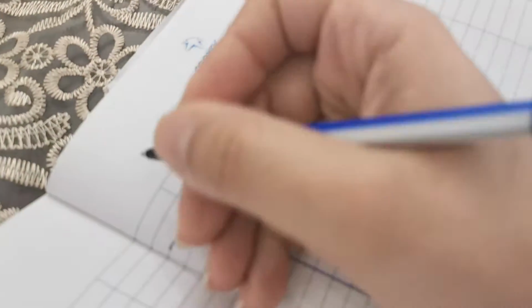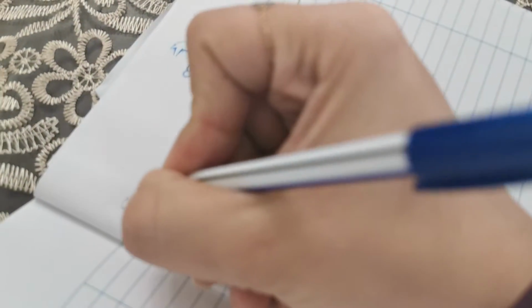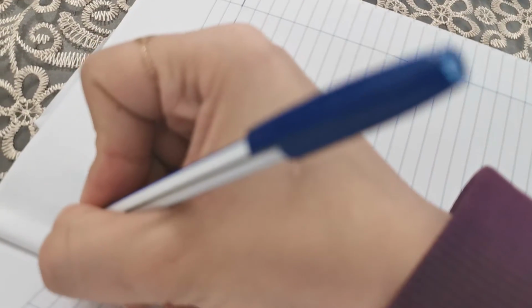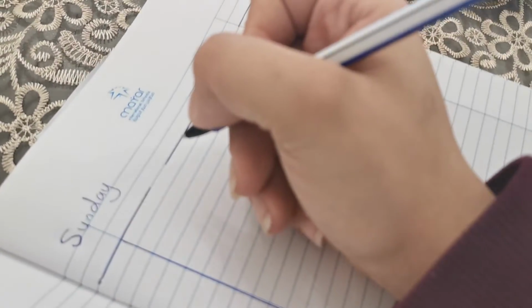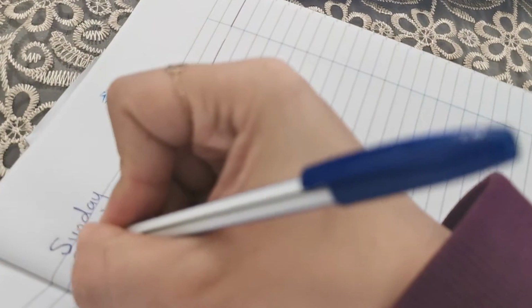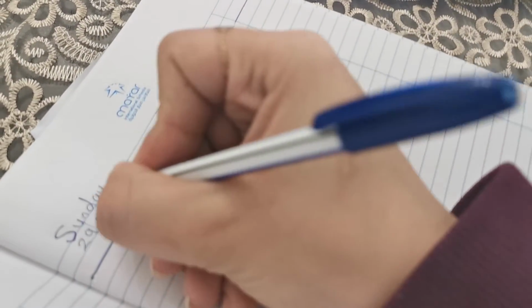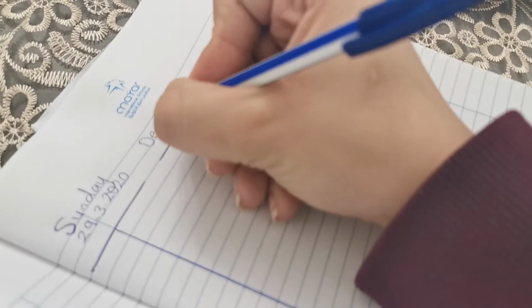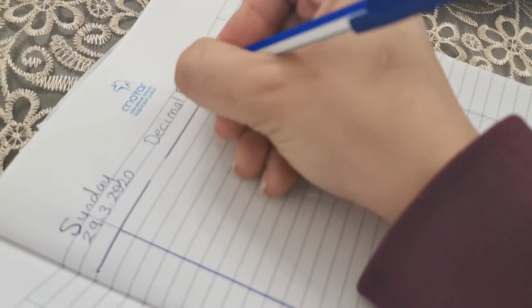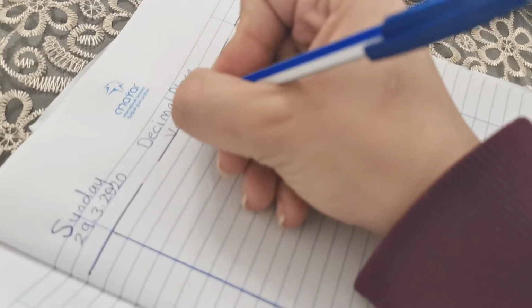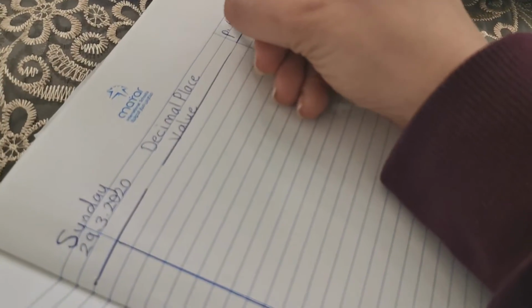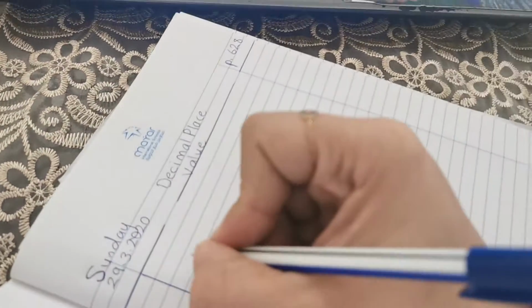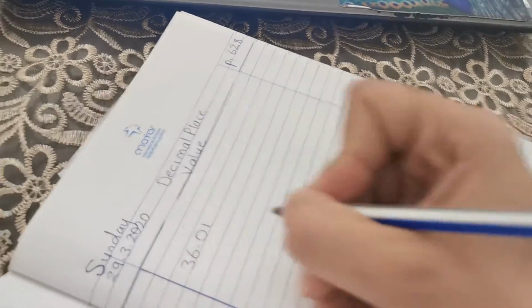First of all, we write the date, Sunday. The title is Decimal Place Value, page 628. So the number is 36.1.